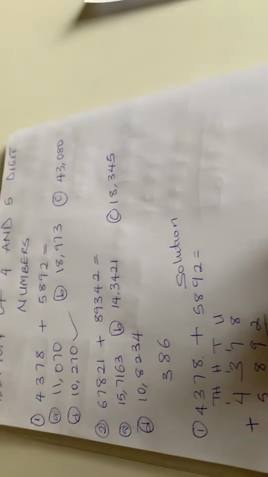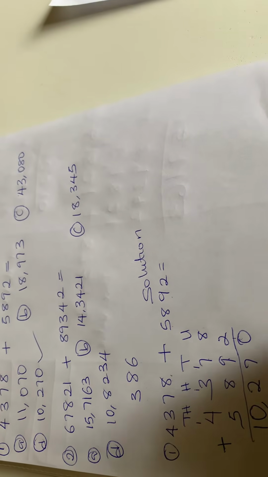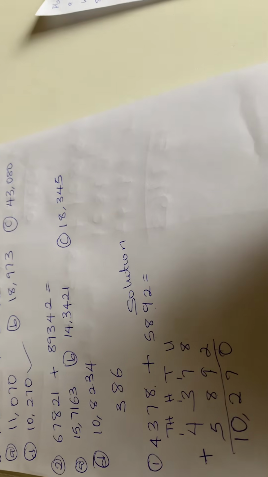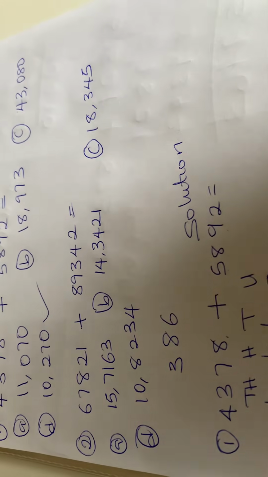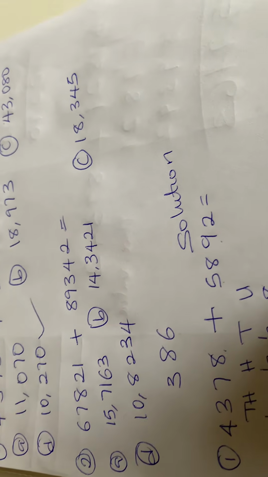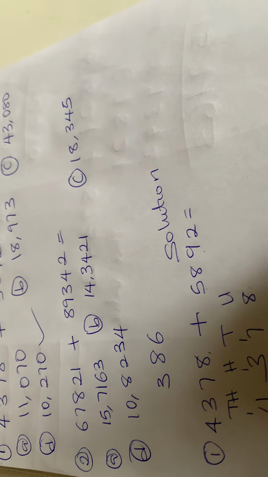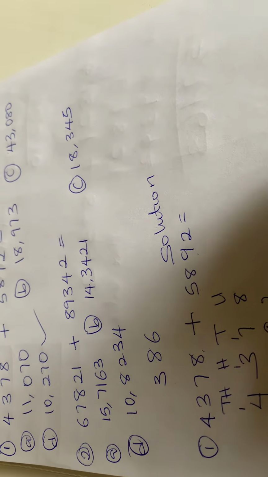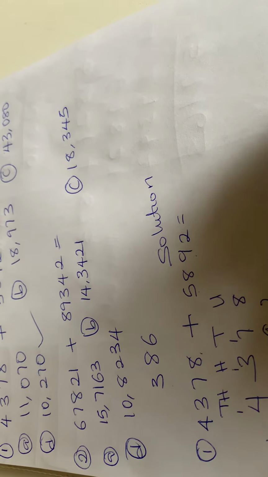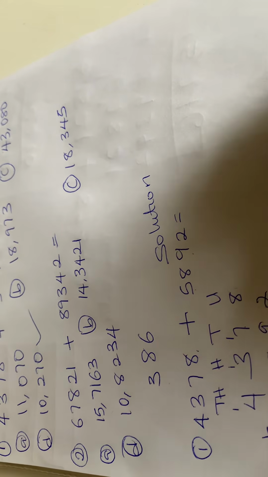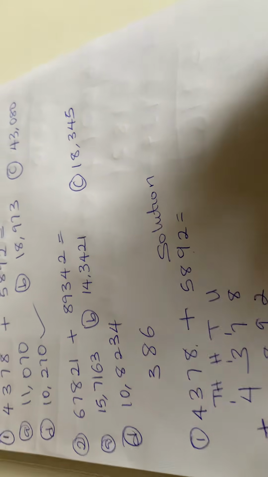So for the second one, that is a 5-digit number. The first one was 4 digits. This second one is a 5-digit number. We have 67,821 plus 89,342. Okay, let's do it together.